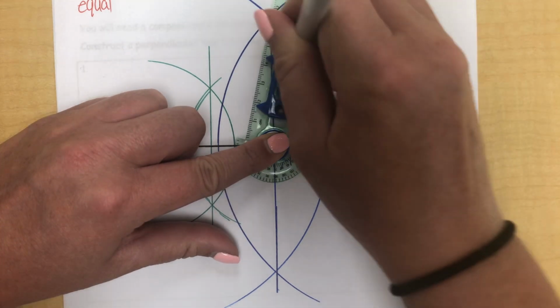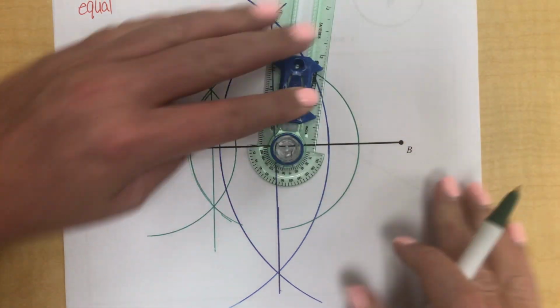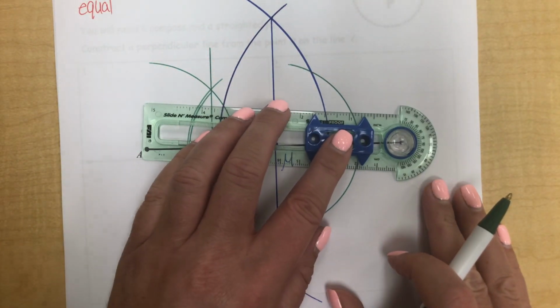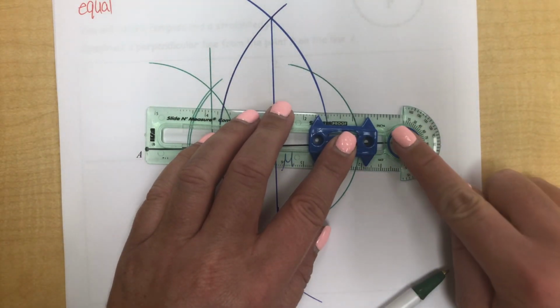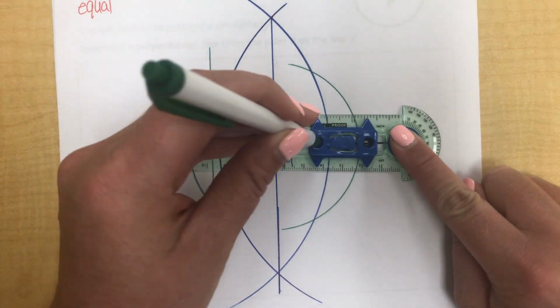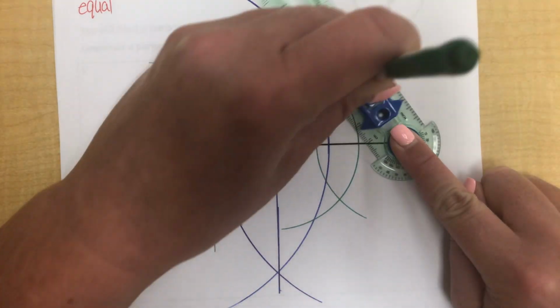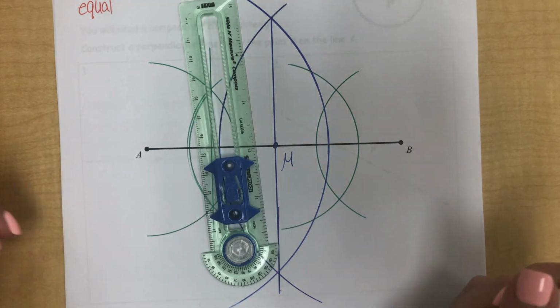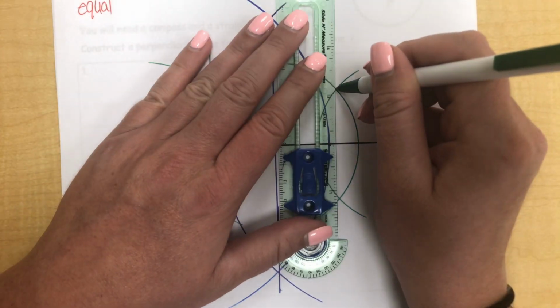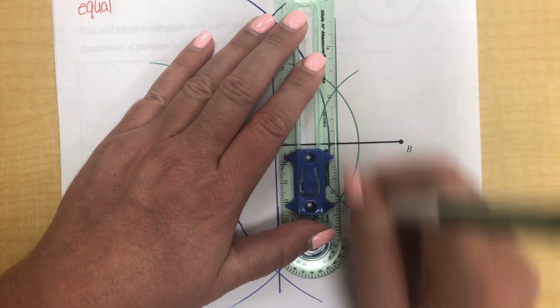So with my outside hole, I swing all the way up and down, turn it around, put my pointer on B, make sure it's lined up nice and straight in the middle. And then again, I swing up and down to make sure those arcs are crossing. And then I'm going to go ahead and draw in that line as well.